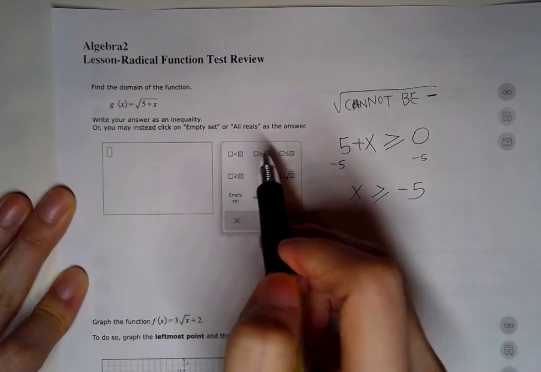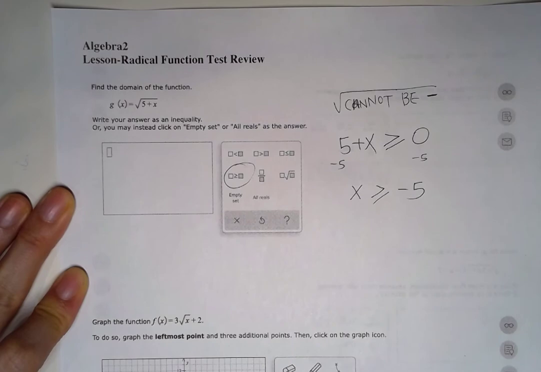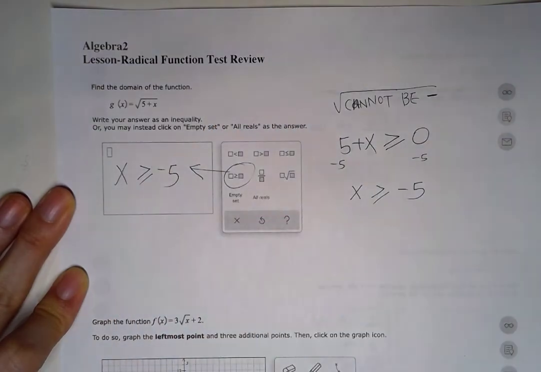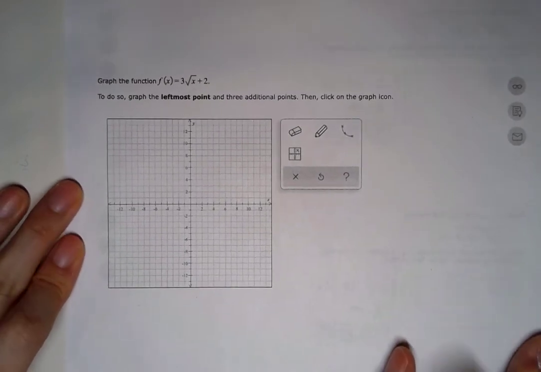So pick the one that says greater than or equal to, and you put x greater than or equal to negative 5. Like this. Alright, so with a domain problem, take the inside, make it greater than or equal to 0, make the inequality, and then you solve the inequality.